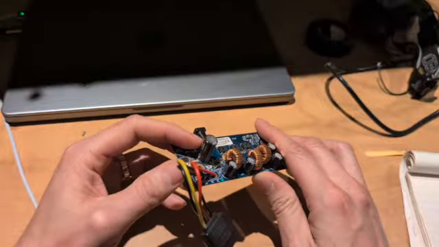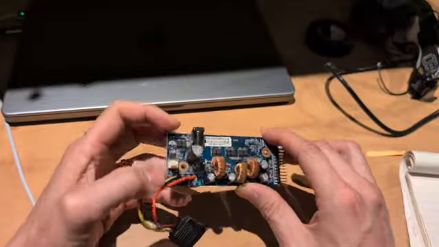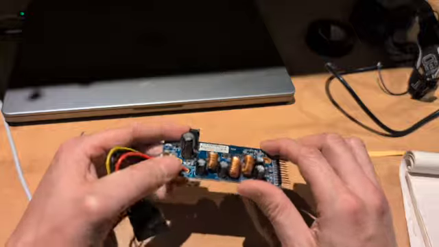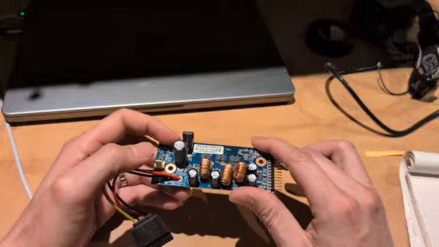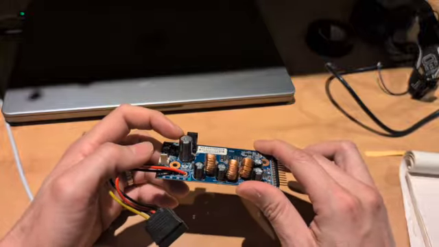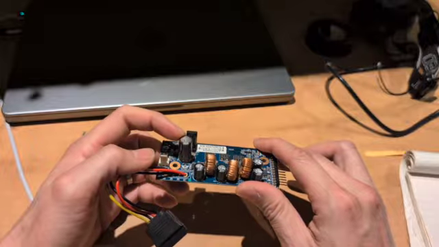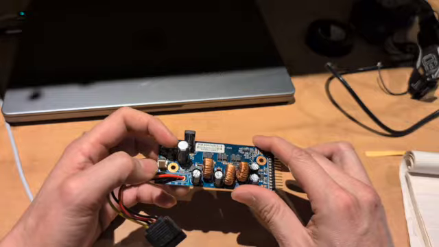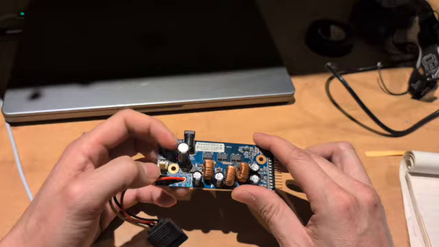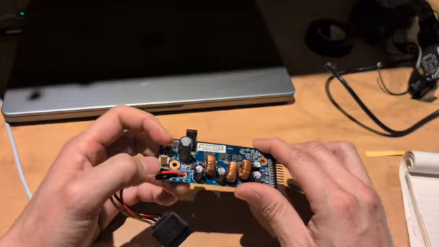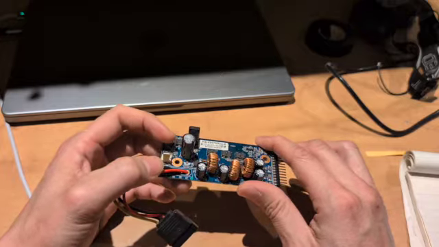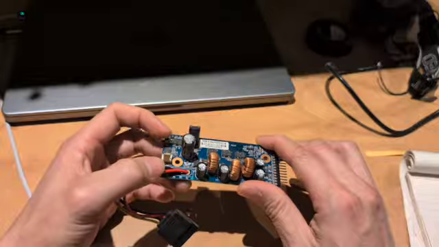You've probably seen these components. A capacitor is characterized by two things. One, its capacity to store a charge or energy. And the other is its ability to let through alternating currents and block direct currents.